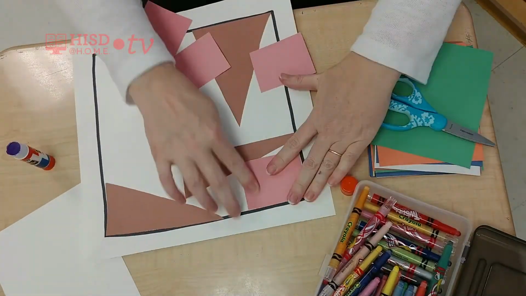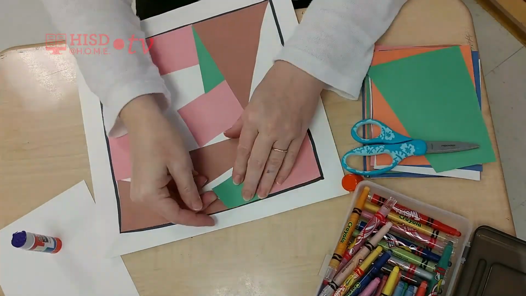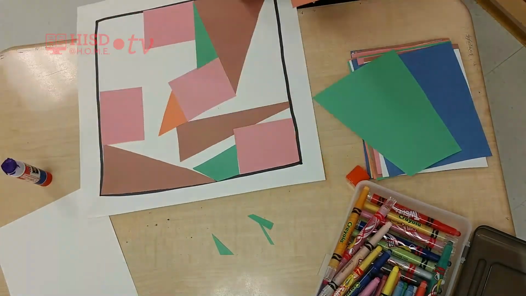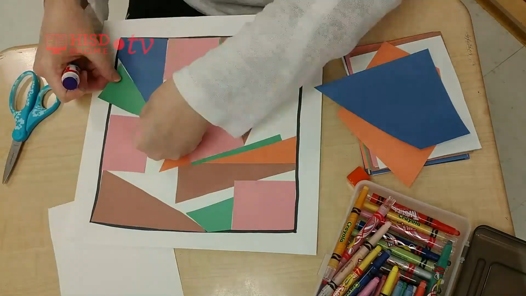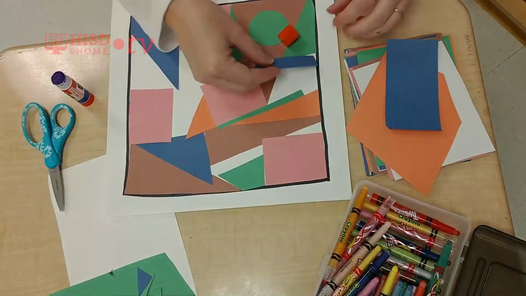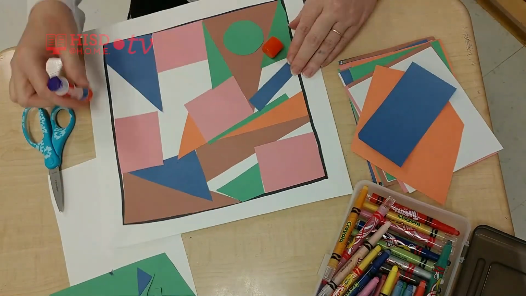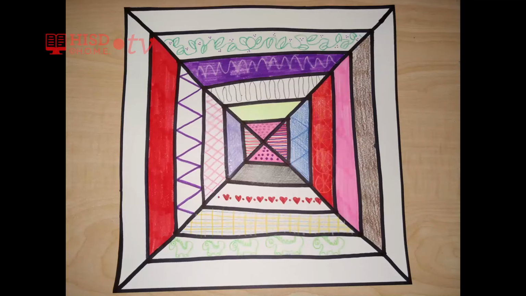I'm making my crazy quilt out of construction paper, but if you had scraps of fabric or paper scraps, that would be extra fun to use for this quilt. Don't forget to go back and add color and patterns to all of your quilt squares.